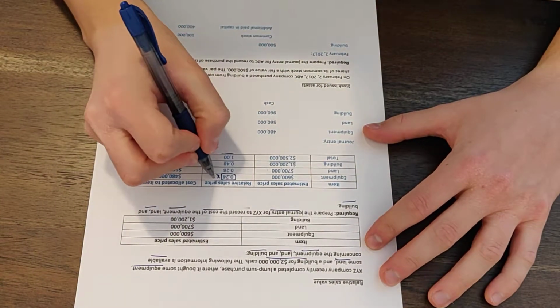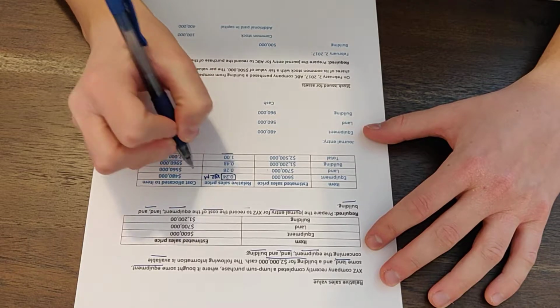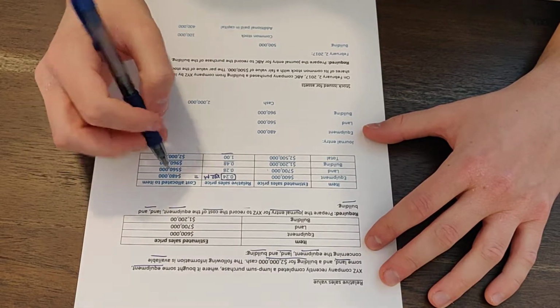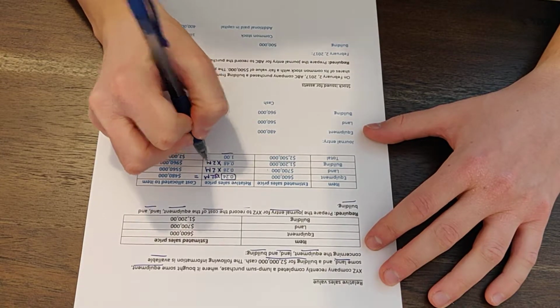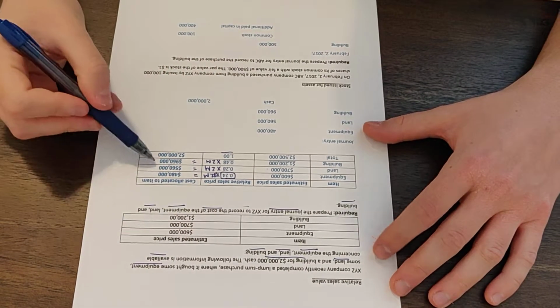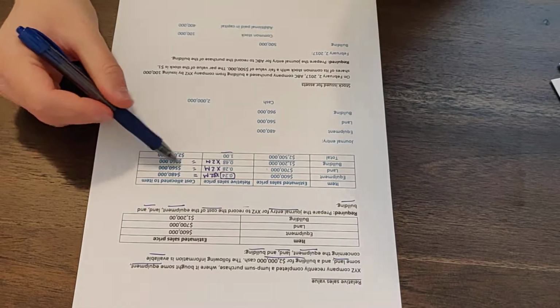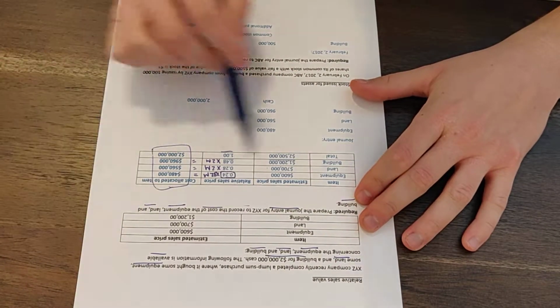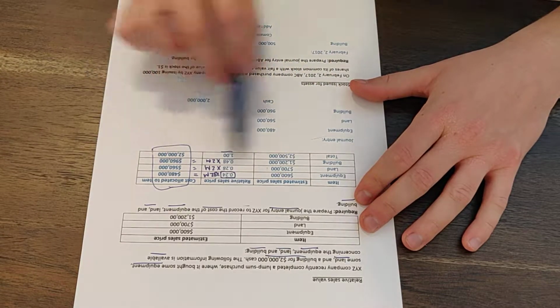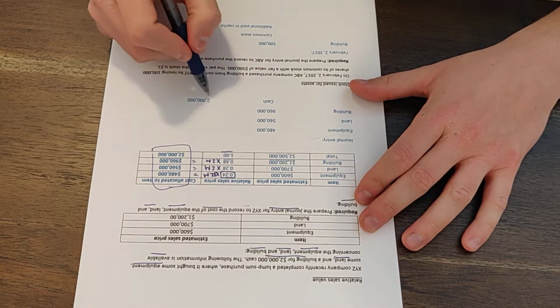So then what we do is we take 24% and multiply it by 2 million to get 480,000. And then we do the same thing for the other two, multiplying 2 million times the percentages, and we get the values for them, 560 and 960. Then the journal entry comes from right here. It comes from this last piece here. Equipment is 480, land is 560, building is 960, cash is 2 million.